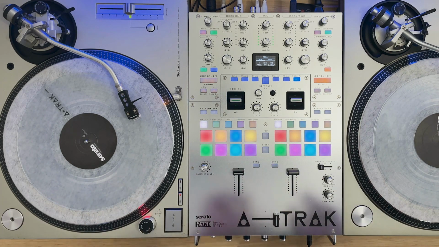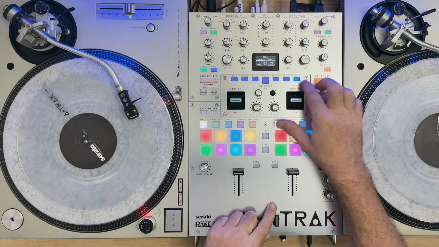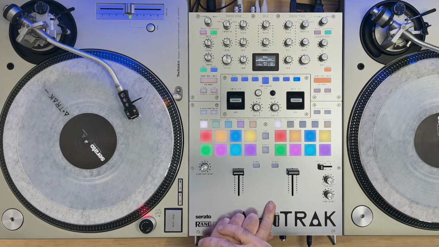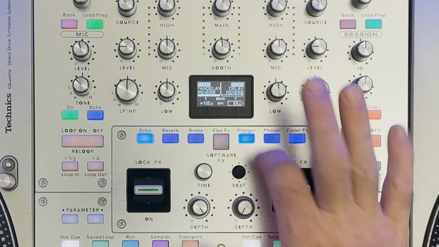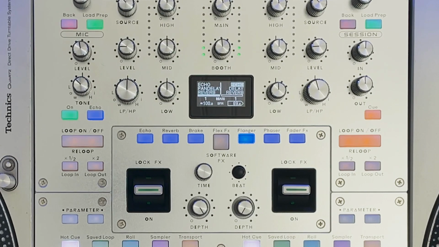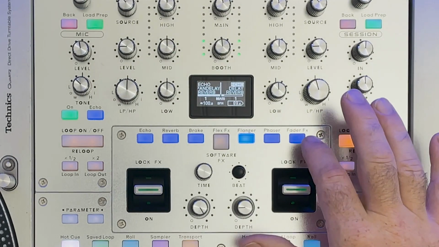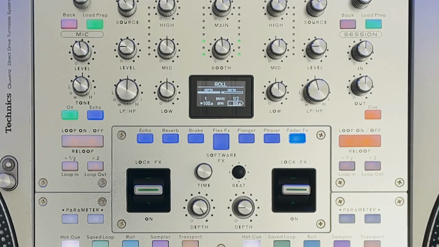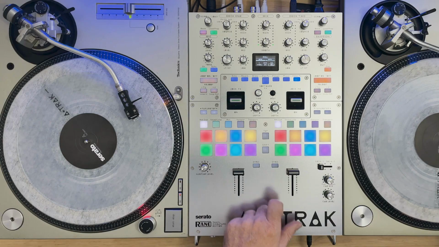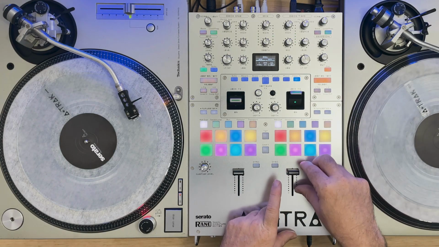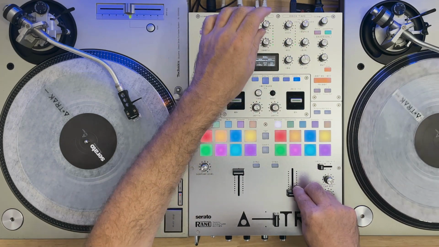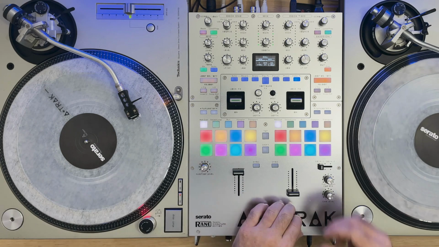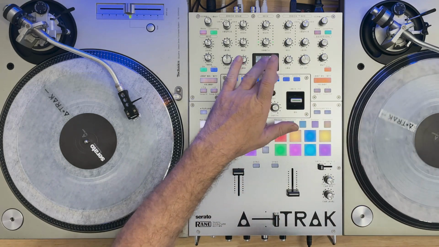And also something to note, I'll jump in right now and tell you this. So we're on internal effects mode with the fader effects. You can jump over to software effects and you can layer them on top. So like right now, we're still on the roll fader effect, but I have the software Serato DJ echo effect engaged as well. So you can layer them. So yeah, you just have to hit this middle button to get back.